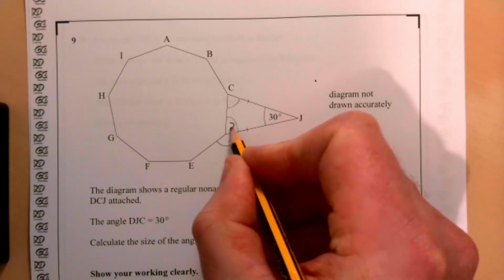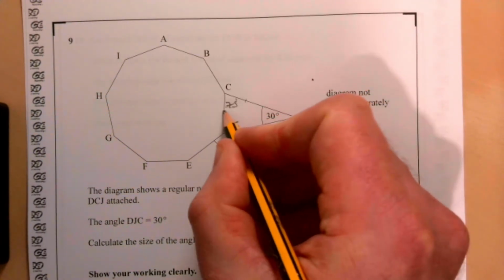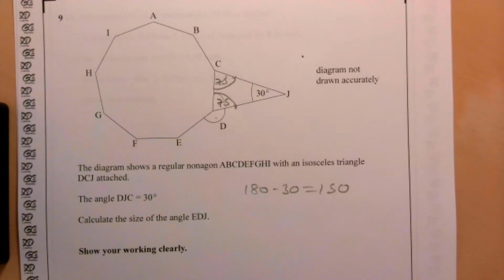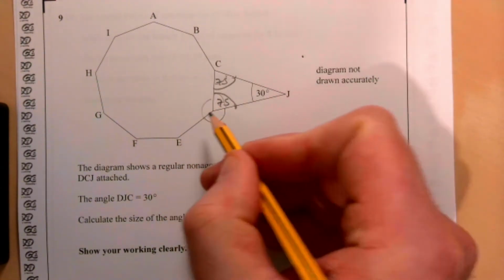That means each of these needs to be 75. We only need the bottom one there, so they're both 75, so that's us started. Next one I'm going to try and work out is this one here.